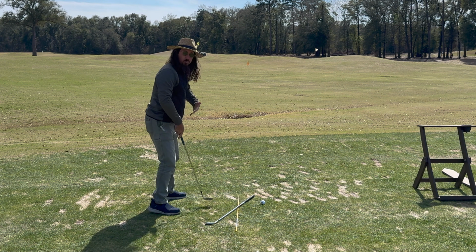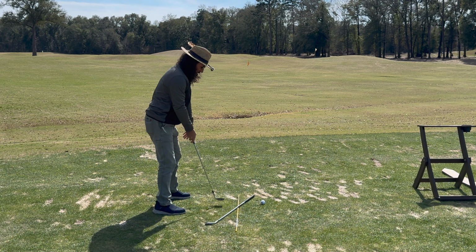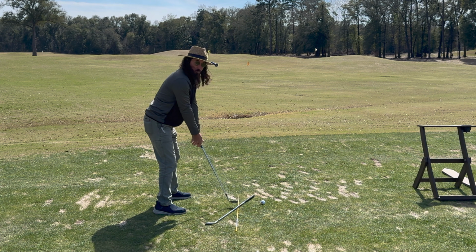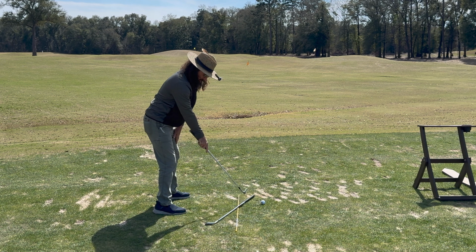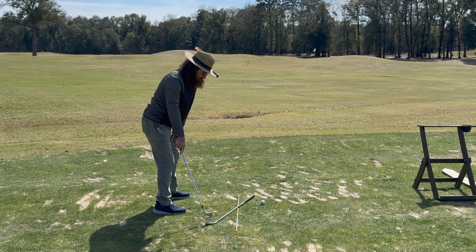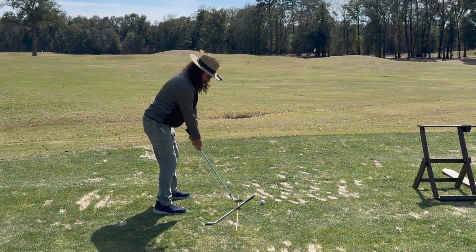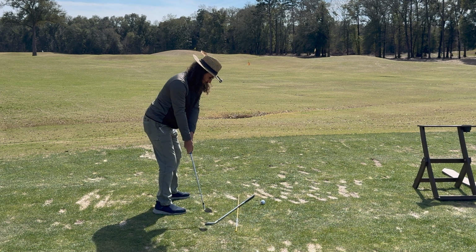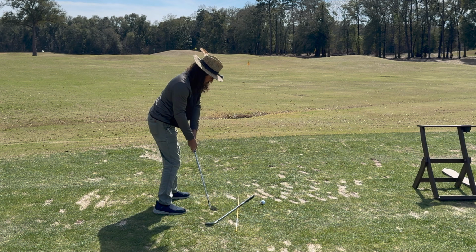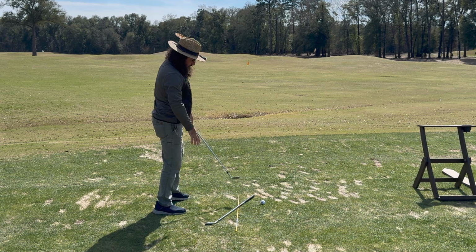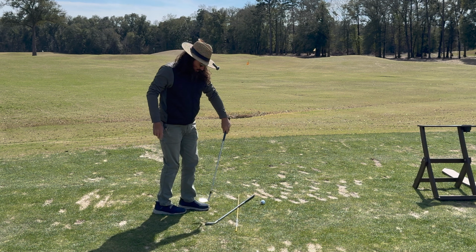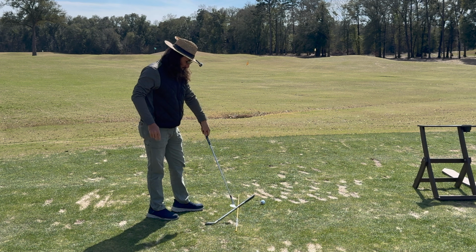So if I stand square to my target and then just rotate backwards without lifting my arms any, the club goes back on this path. And if the club goes back on that path, then coming through to the ball, it's going to want to tend to go out in that path also, somewhat. So my path is going to be kind of well across my intended target line.